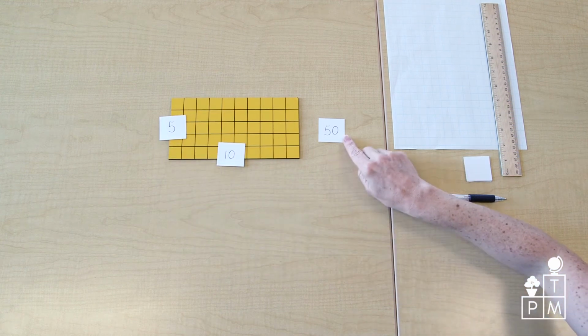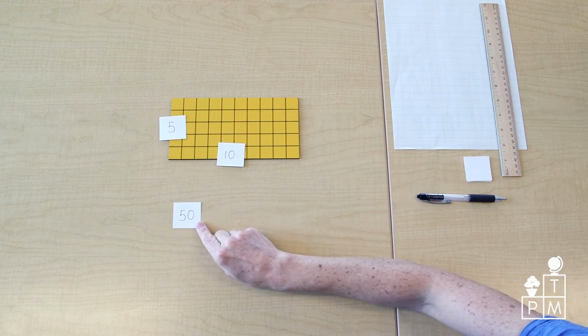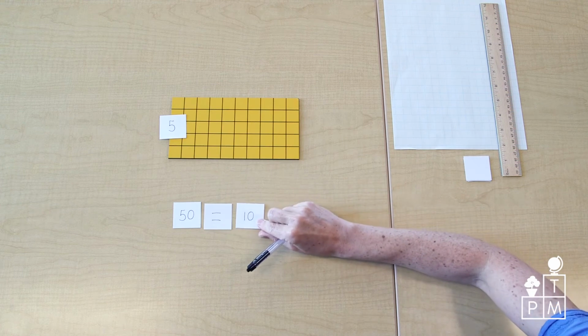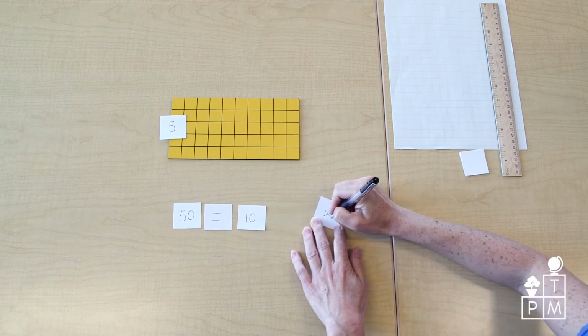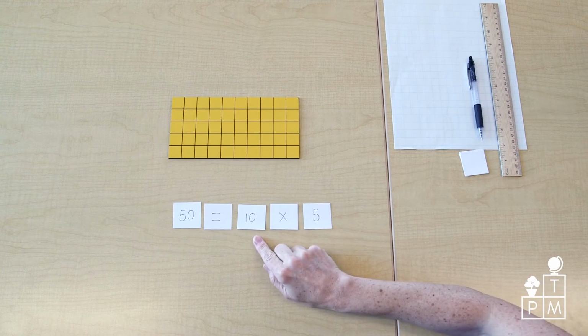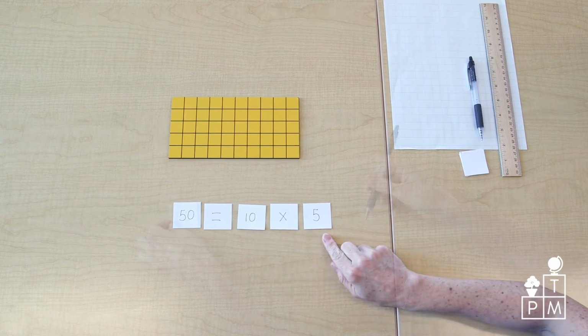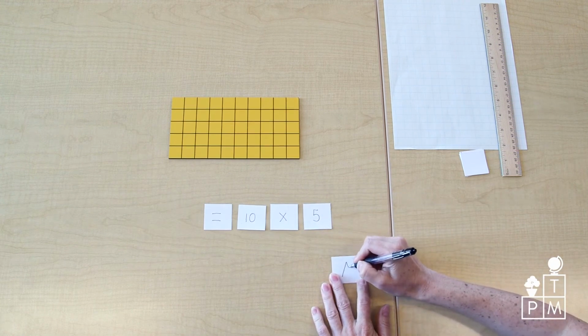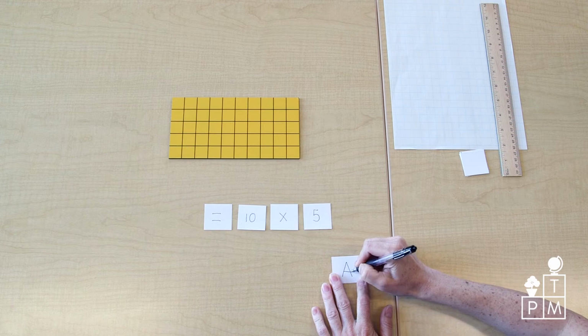So how did we determine this 50, this area of the rectangle? We multiplied 10 times 5. That's it. We multiplied the base times the height. This 50 is our area.